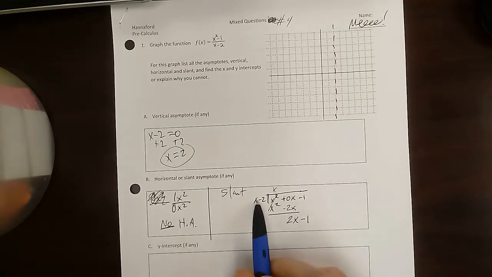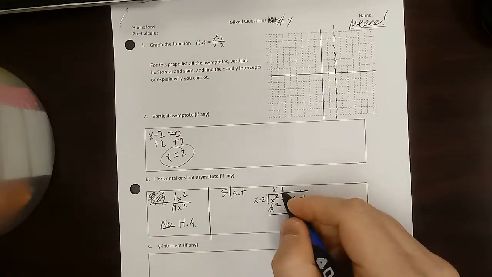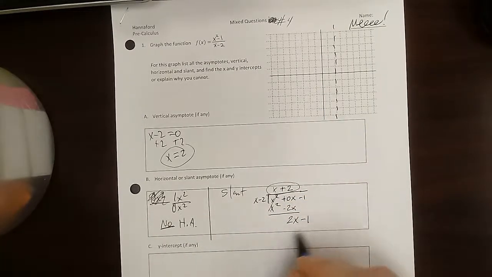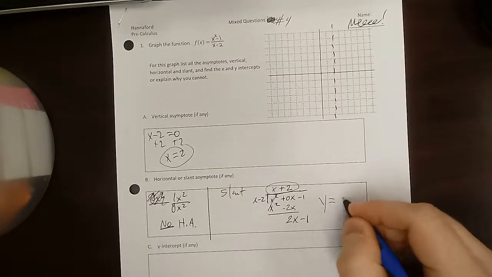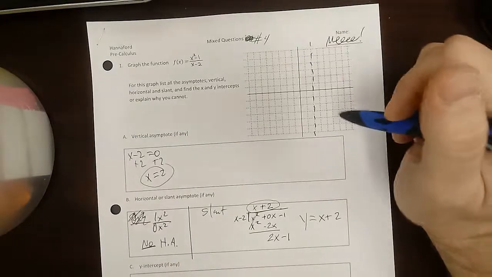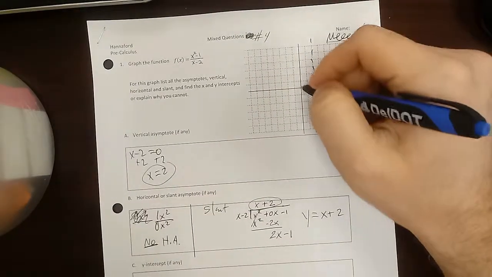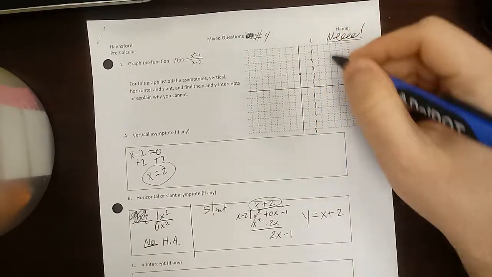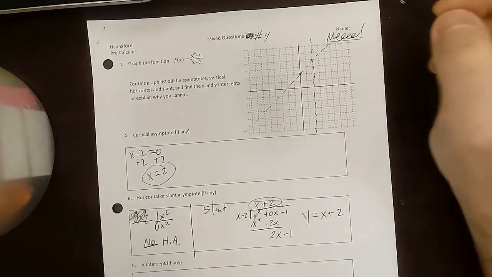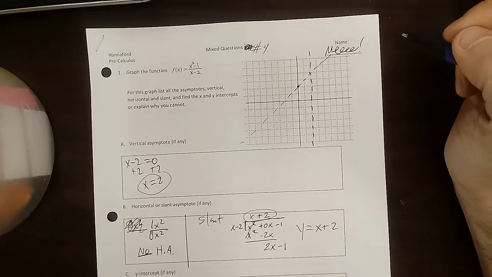And so I say, okay, how many times does x go into 2x? Well, it goes in 2 positive times. And so that, remember, we stop there. We don't have to do any more than that. So y is equal to x plus 2 is my slant. And so if I go over here, I can use my calculator if I'm not sure. But I go up to my y-intercept of 2, and I draw my slope of 1 over 1, and I got my slant asymptote there.